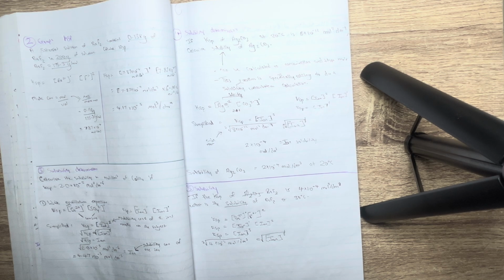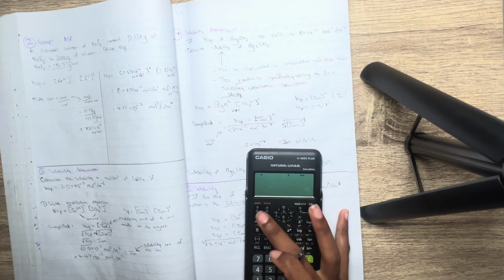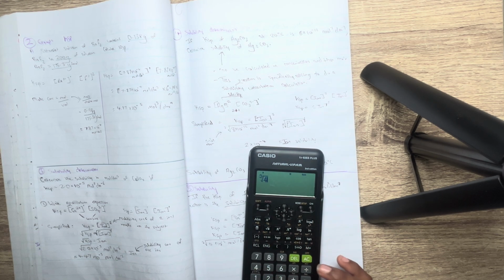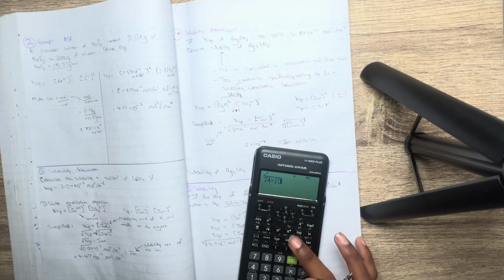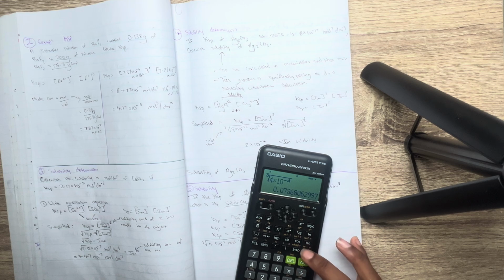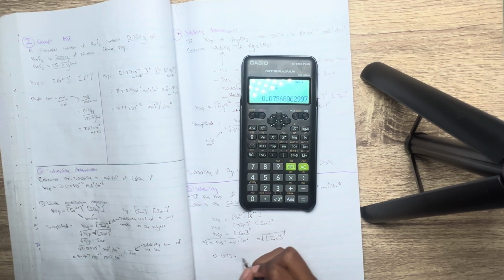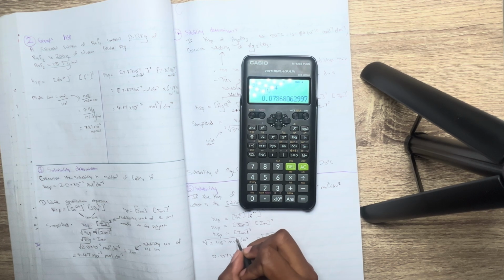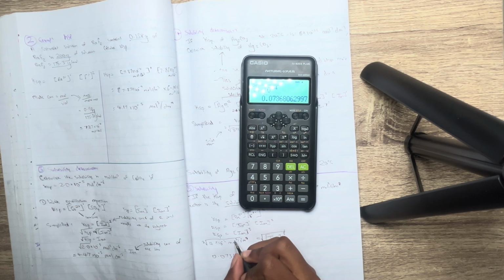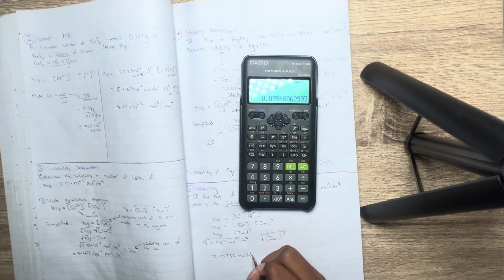So our answer is going to be the cube root of 4 times 10 to the minus 4. I got 0.0736 mole per dm cube. The units would have been mole cubed per dm to the 9th power, and if you cube root this, 3 divided by 3 goes 1, 9 divided by 3 goes 3, so we get dm cube.